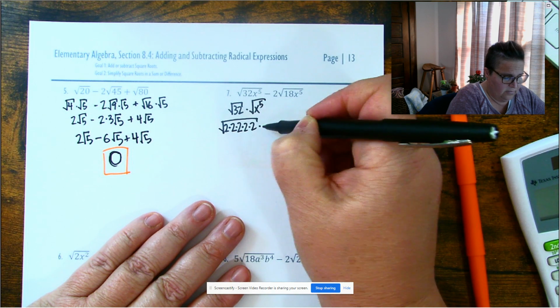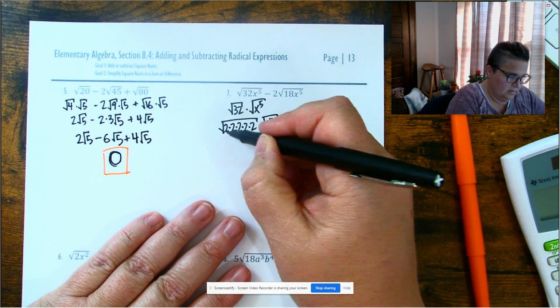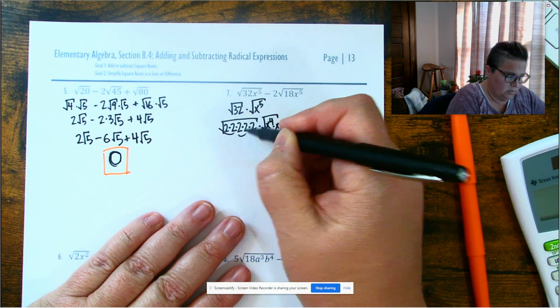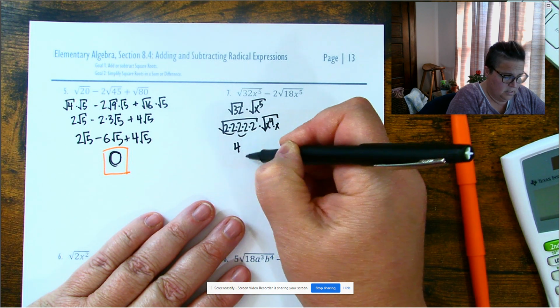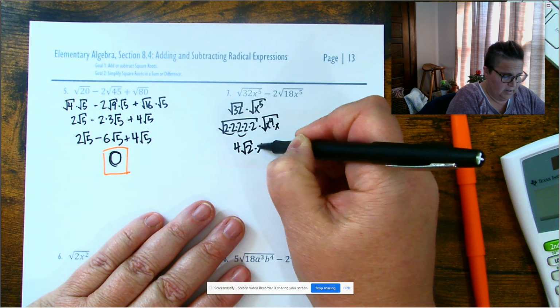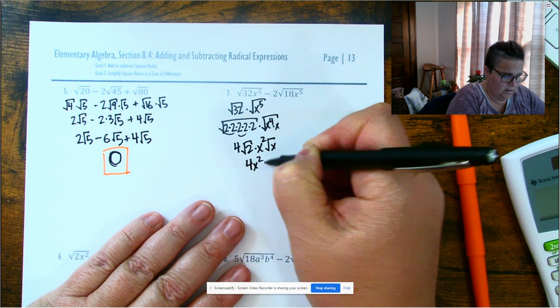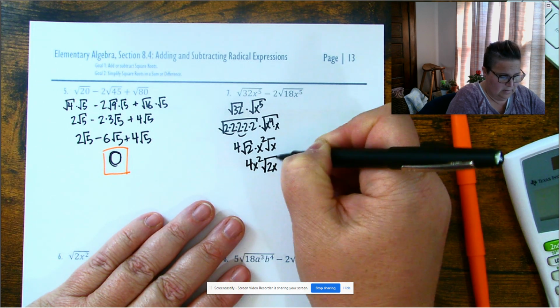And x to the 5th is going to be x to the 4th times x. So I'm going to be able to pull out 2 2's, or 4, square root of 2 times x squared square root of x. So I've got 4x squared square root of 2x.